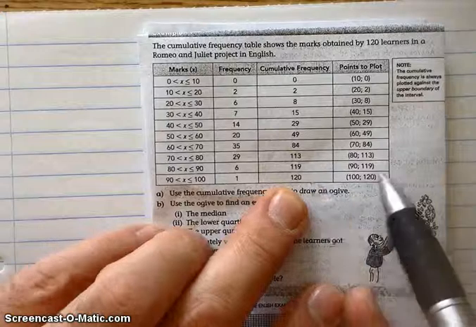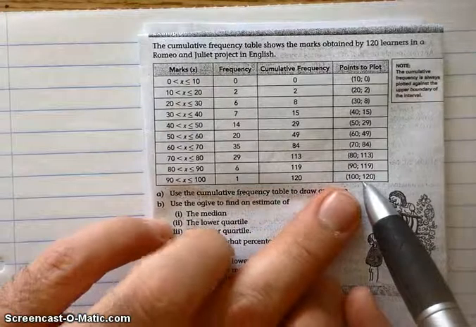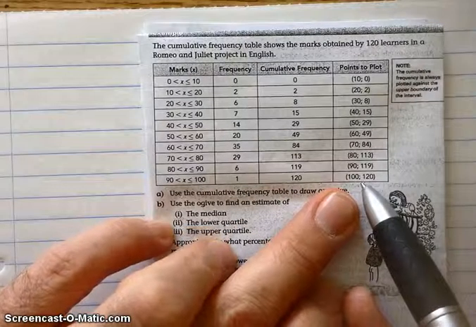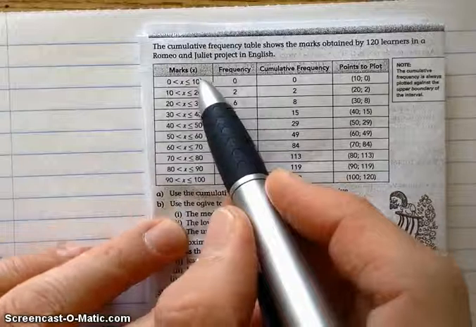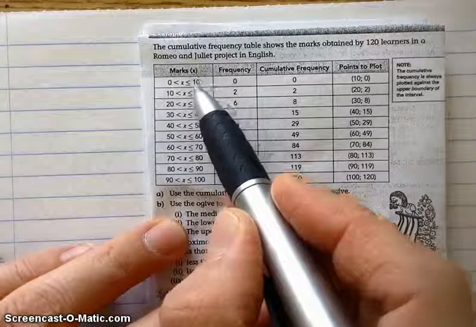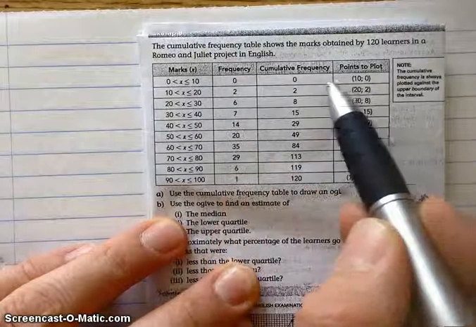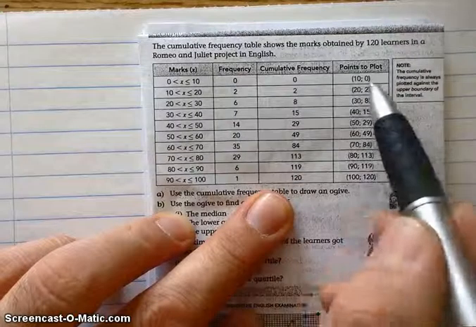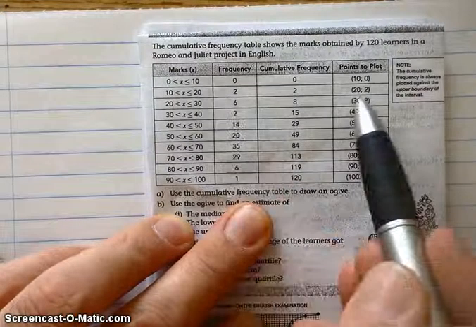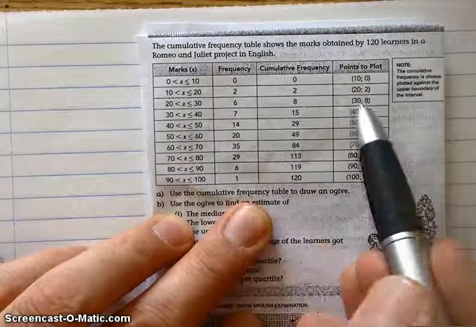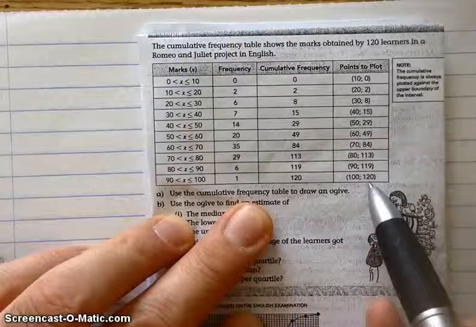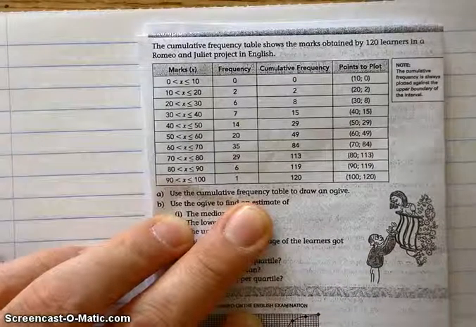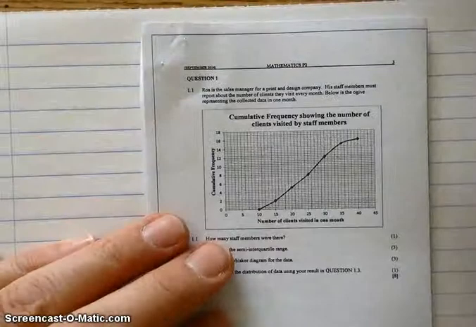Then the points that you're going to plot on your cumulative frequency graph or your ogive come from the top of your interval and the cumulative frequency. So it's the point (10, 0), it's the point (22, 38). So that is then where your cumulative frequency will appear in the graph. Therefore, we then look at this question.